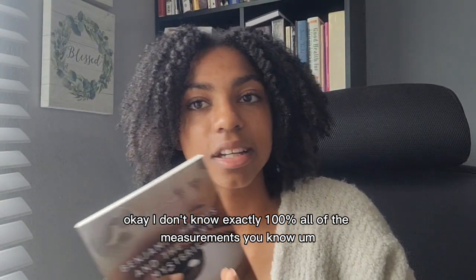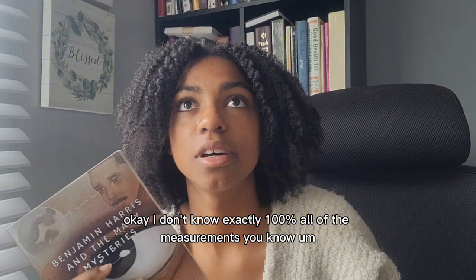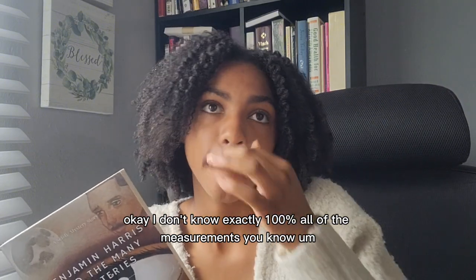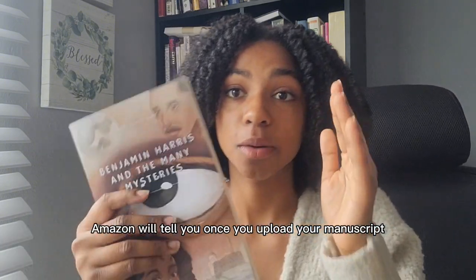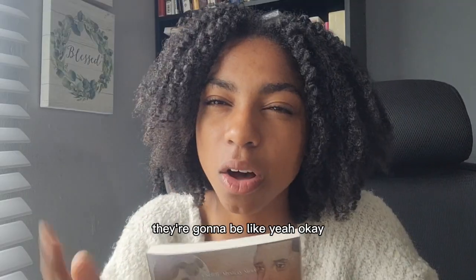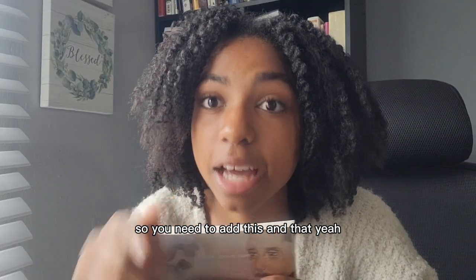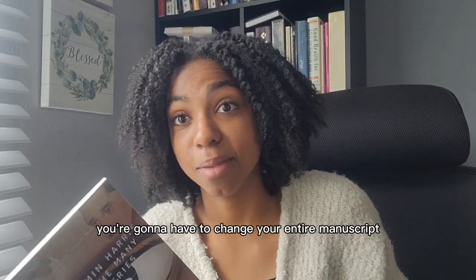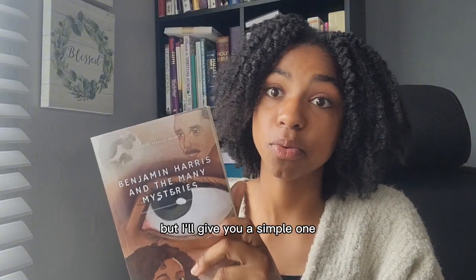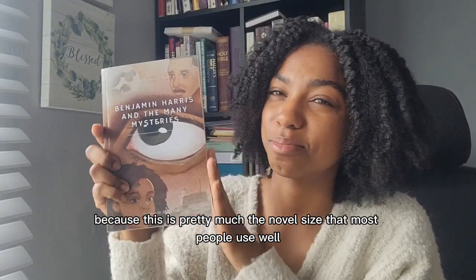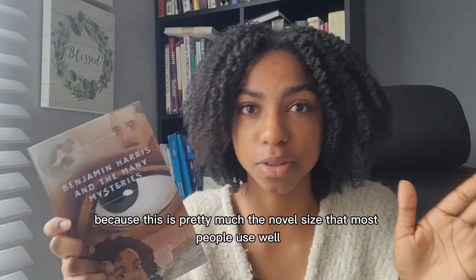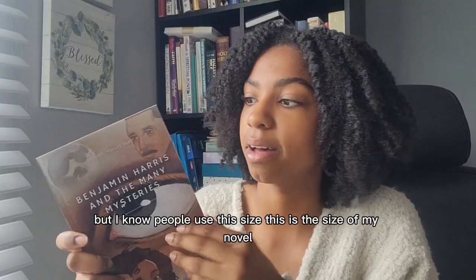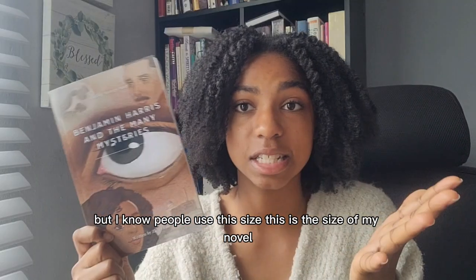I don't know exactly 100% all of the measurements, Amazon will tell you once you upload your manuscript. They're going to be like, okay, so you need to add this and that. Yeah, you're going to have to change your entire manuscript, but I'll give you a simple one because this is pretty much the novel size that most people use. Well, not most people, but I know people use this size. This is the size of my novel.